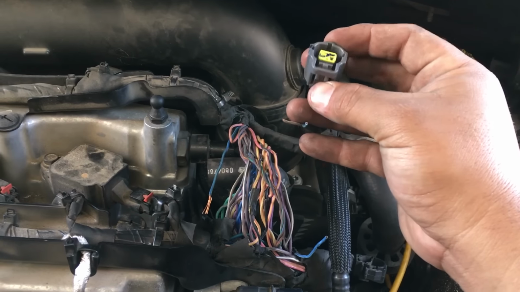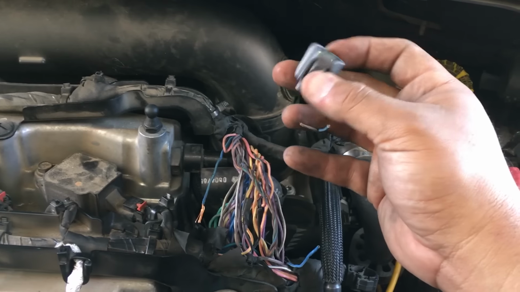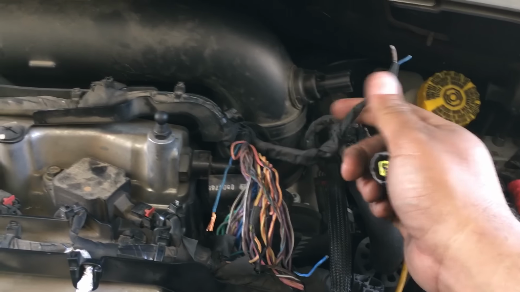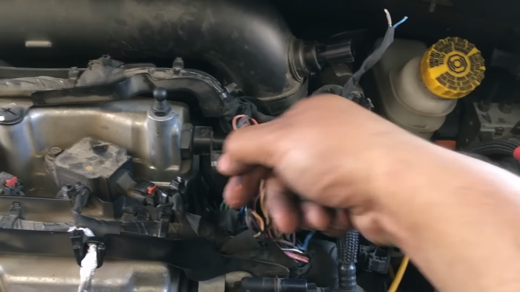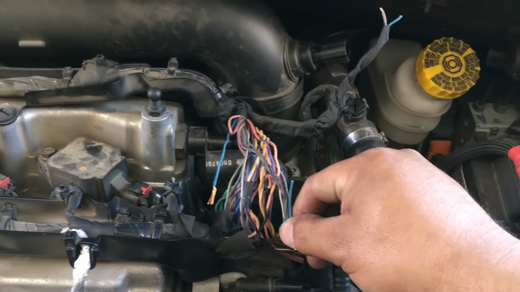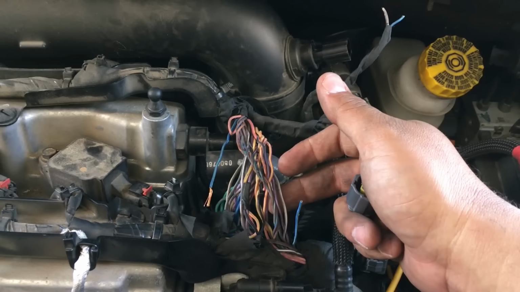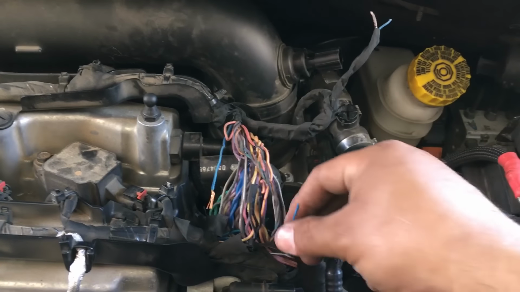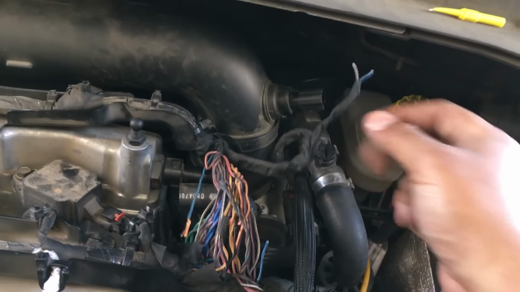I'm going to open up this connector, pull the terminals out, and see if I can repair this. If I can't repair this connector, then we're just going to have to replace it. But this is something that I don't like seeing, because this is just kind of a precursor to what may be more problems in the future. So I'm going to fix this wiring here, and we're going to get it all back together.